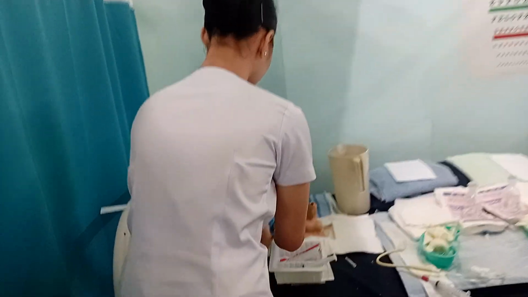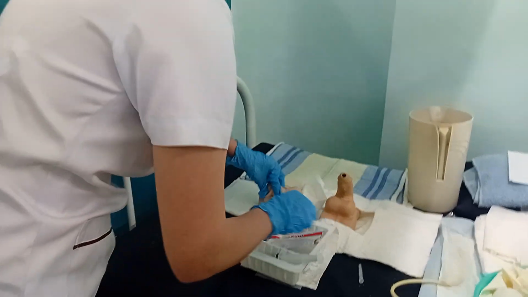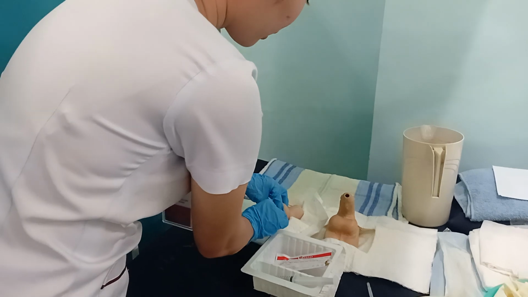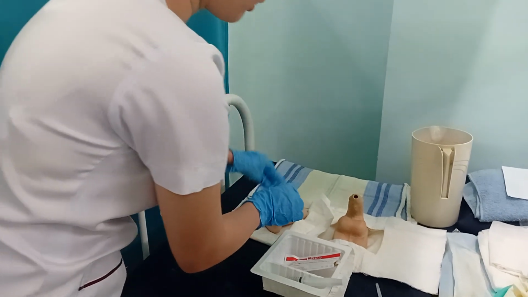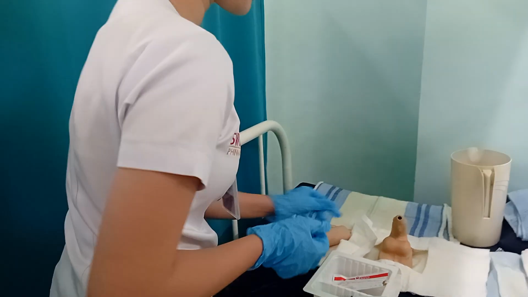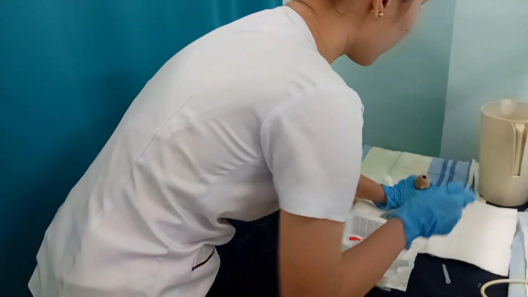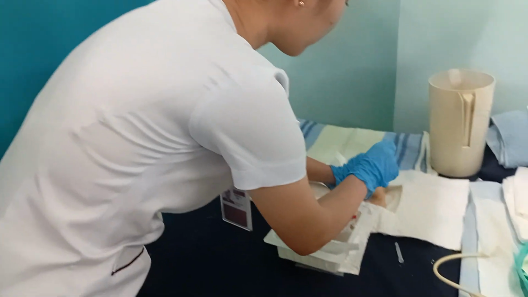Retract. And then clean with iodine. Okay, and then for the male, we are going to grasp the penis. Okay, grasp. And then we're going to clean from inner to outer. Okay, inner to outer. And what will you do after?